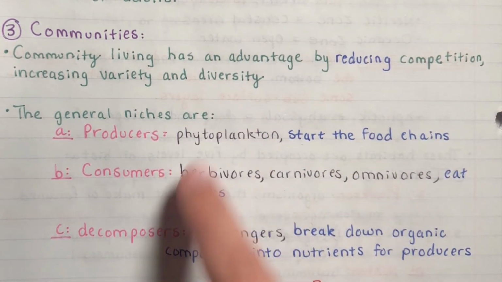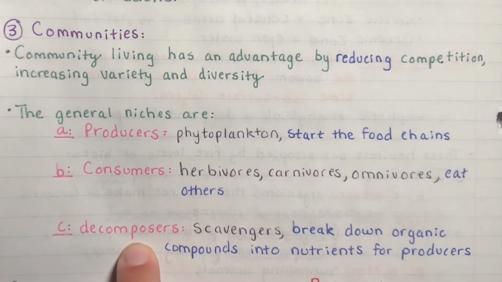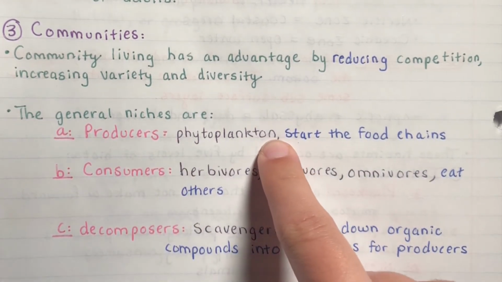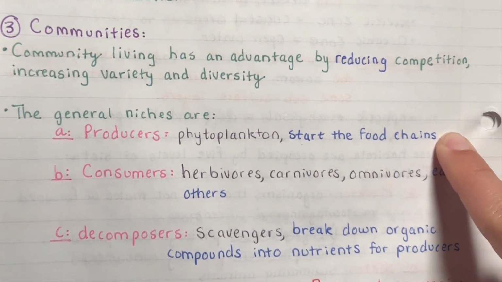The general niches are producers, consumers, and decomposers, which we've already talked about when we talked about food webs and energy flow. Our primary producers are phytoplankton. They start all marine food chains at the top.